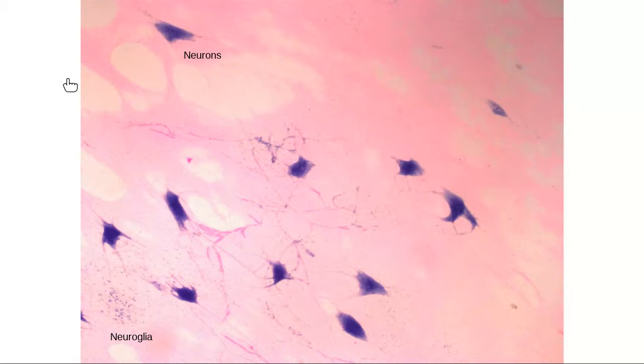Yeah, exactly. So these big ones, these neurons, they are the cells that help you to think. We're going to spend a whole lecture lesson talking about exactly how neurons help you to think. So these are our thinking cells. Kaylin calls these the pretty ones. So the big, pretty star-shaped cells, those are my neurons. They think.